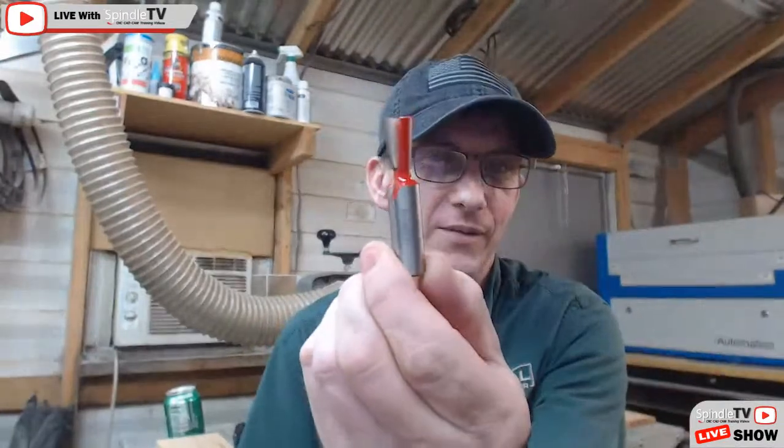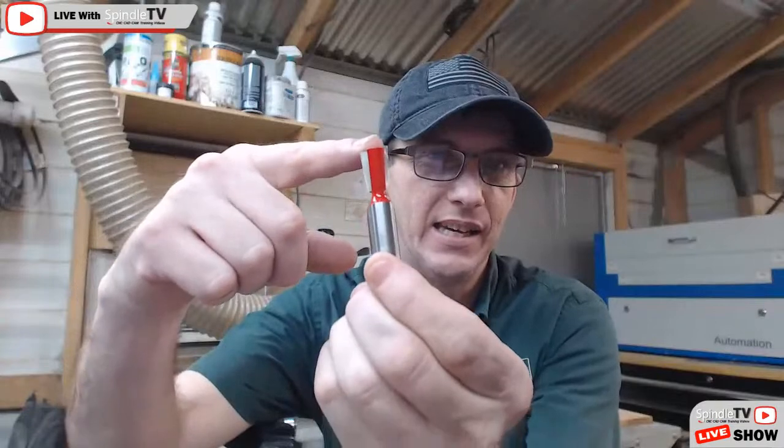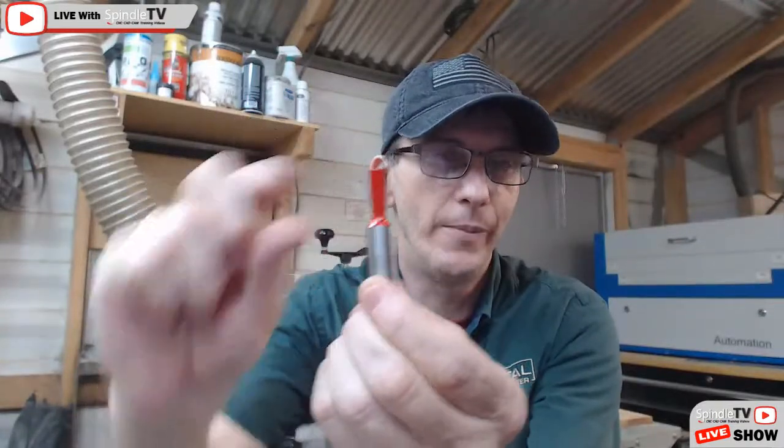So that's the dovetail bit I'm using. It's the Freud. It's got a 17/32 cutting diameter, 7-degree angle, and overall carbide height of 25/32, 1/2-inch shank.